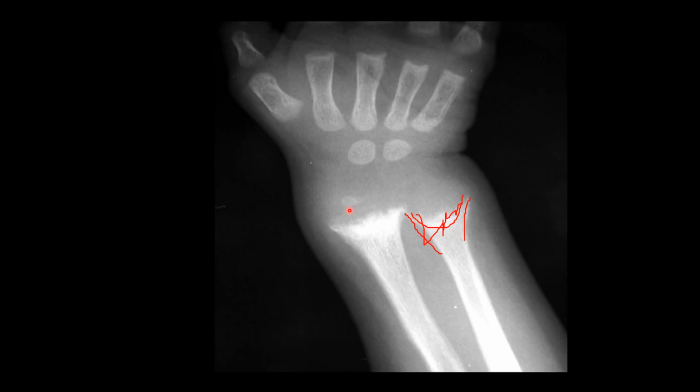Remember that very important point, the white line of Frankel is not seen in active rickets but in healing rickets. So when the child is treated, the first treatment effect is seen by taking x-rays, and we look for the white line of Frankel, which is seen in healing rickets, while the white line of Frankel is seen in active scurvy.